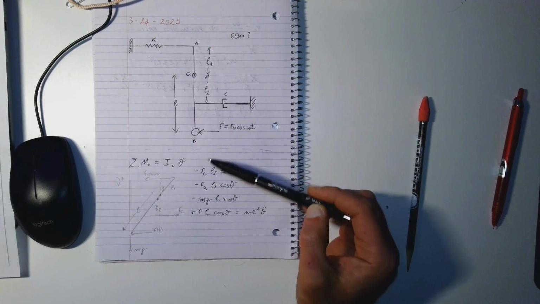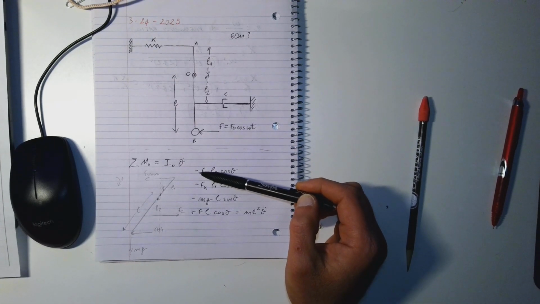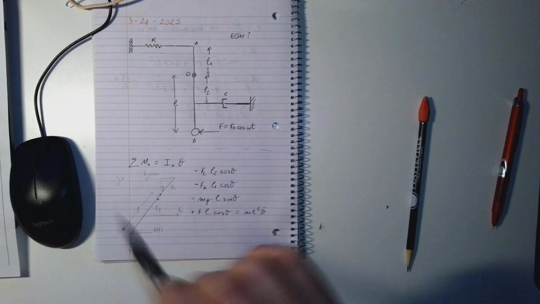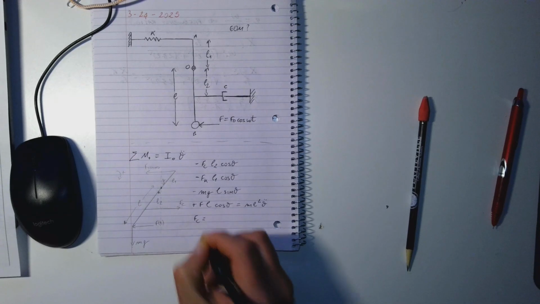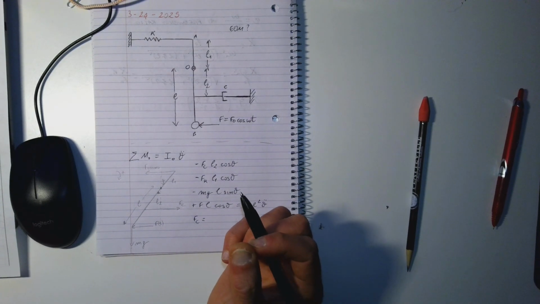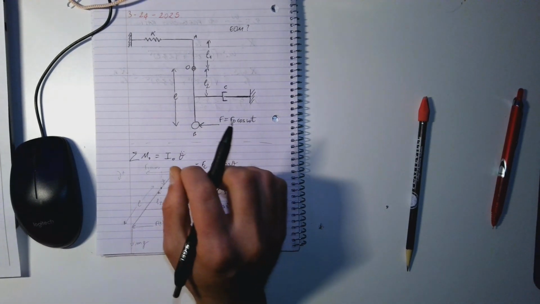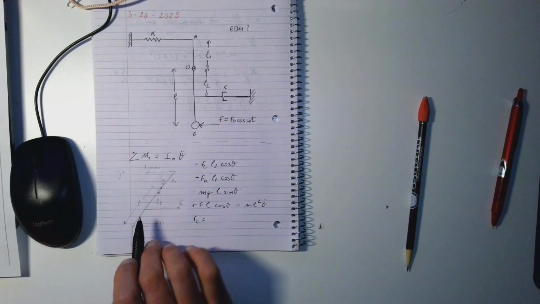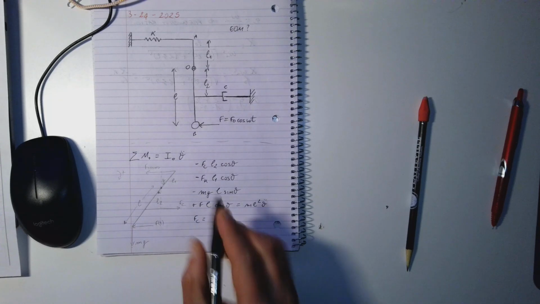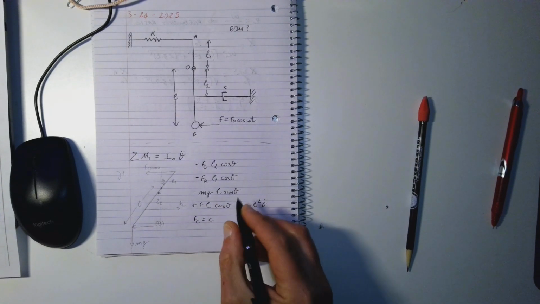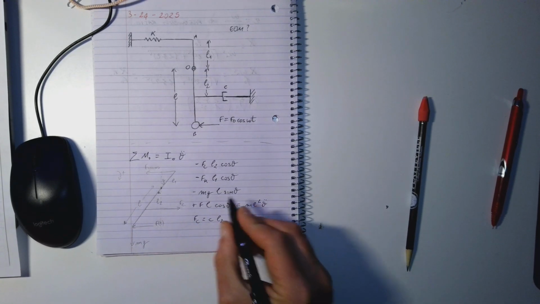So we have to describe this force as a function of the damping coefficient and the rotational velocity of the body, which means that Fc is given by the product between the damping coefficient and the velocity of the body at this point. Fc would be simply equal to c times L2, which is this distance here, times theta dot.